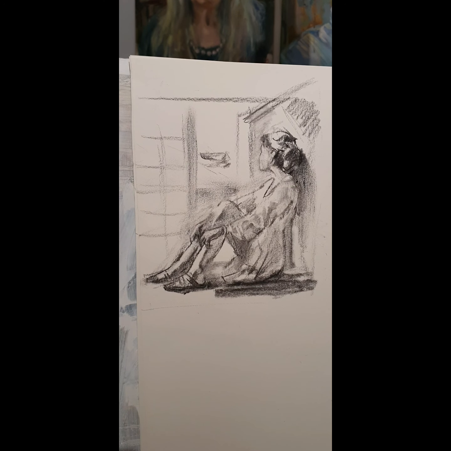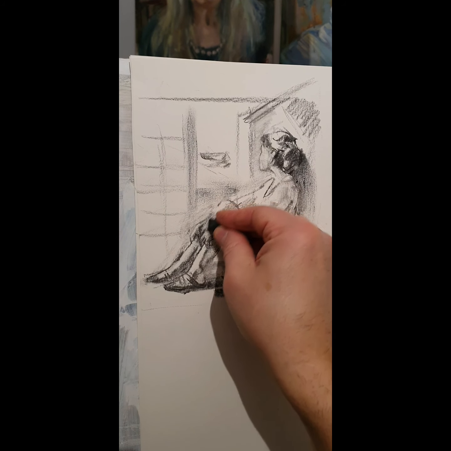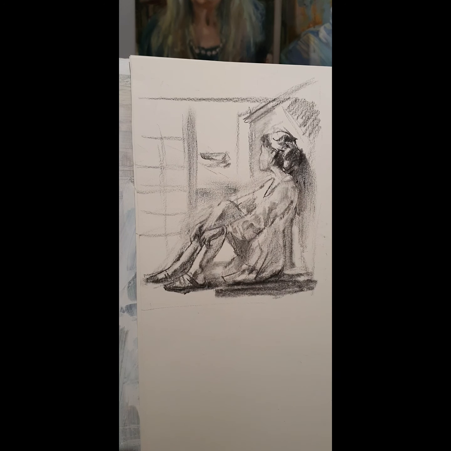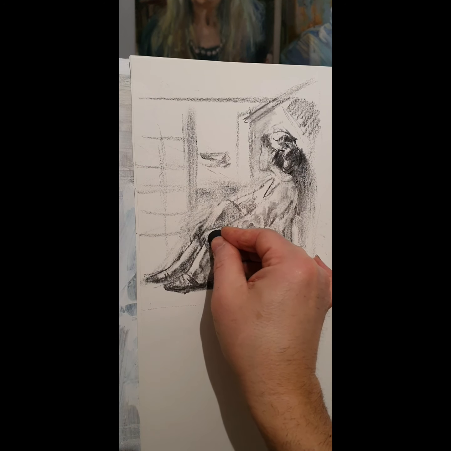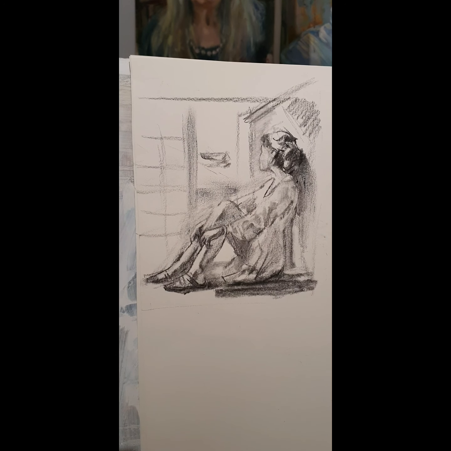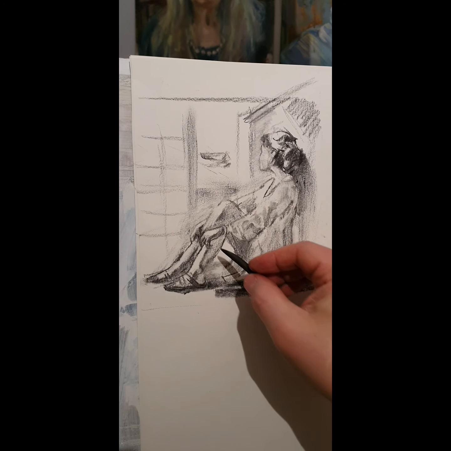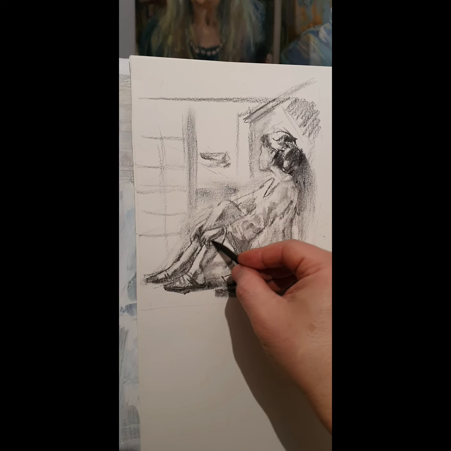There you have it. And the kneecap here. And also, this hand creates a darker shadow underneath, a cast shadow. There you are. That's more convincing now.